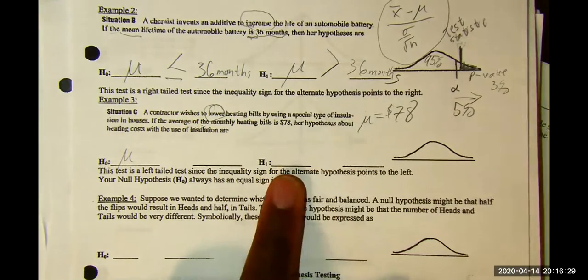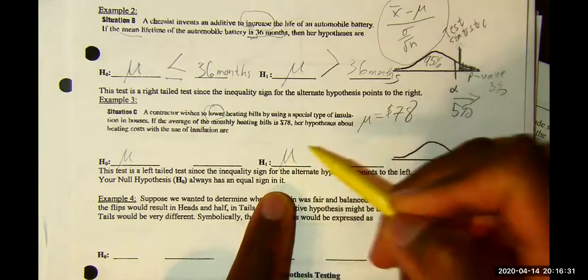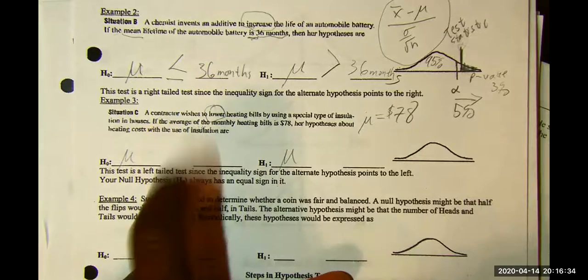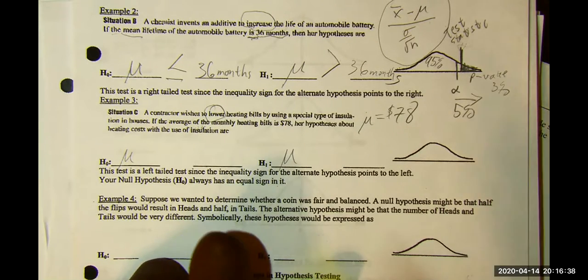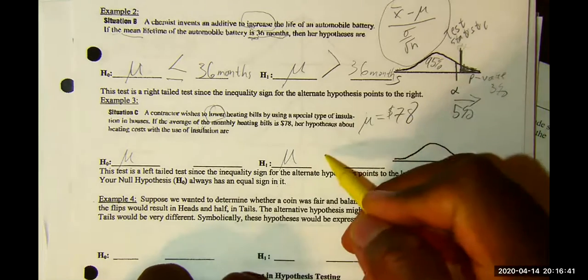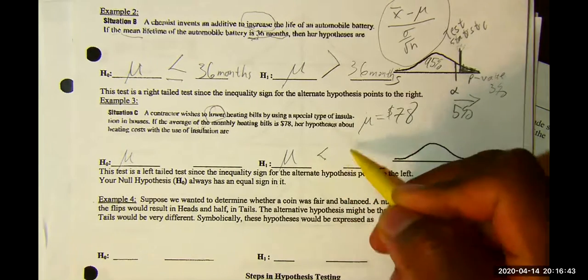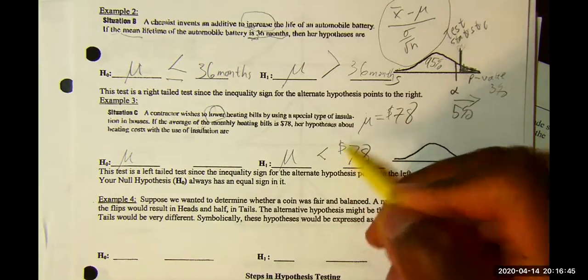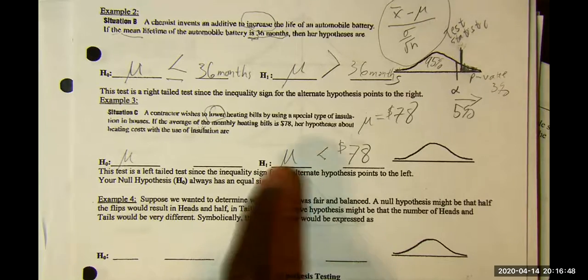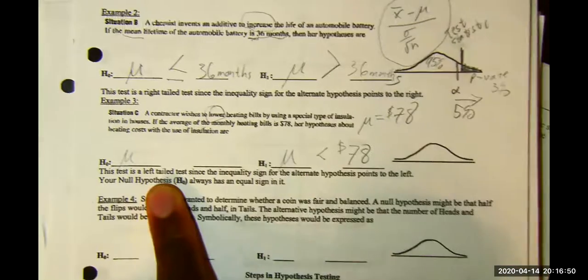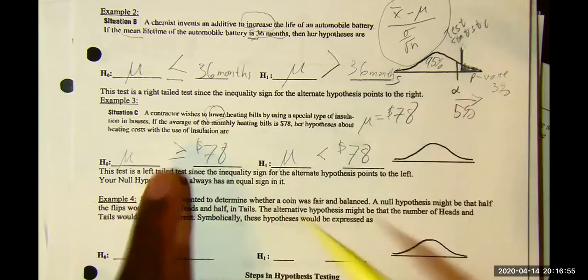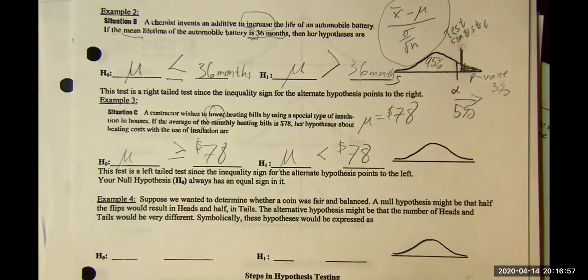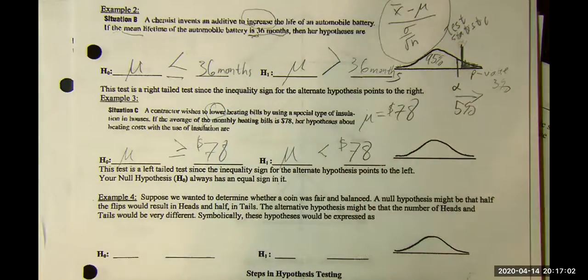I want to start with my alternative because it makes sense to me. Do what works for you. The contractor's wishes, hopes, and dreams are to lower heating bills. So if the average heating bill is $78, we want to lower it. So we want mu to be less than 78 using their insulation. If this is less than 78, then the null is that it's greater than or equal to 78. So you see how, again, all nulls include the equal sign. So it includes what we're given, that the average is 78 or anything higher.